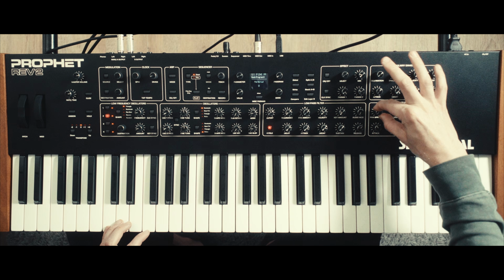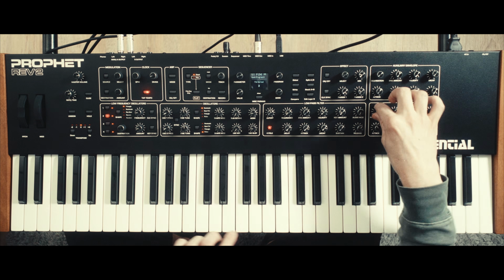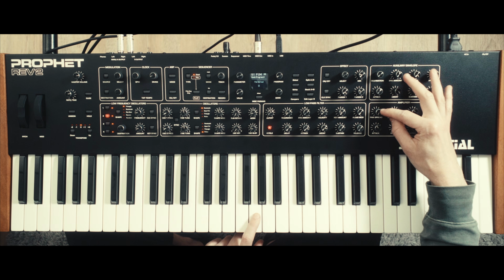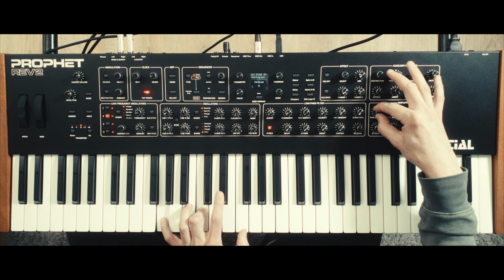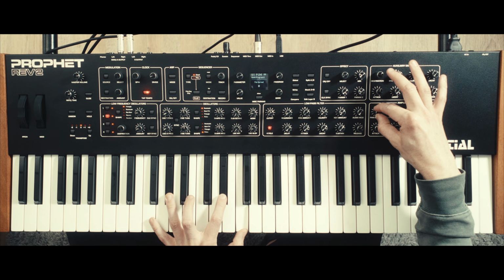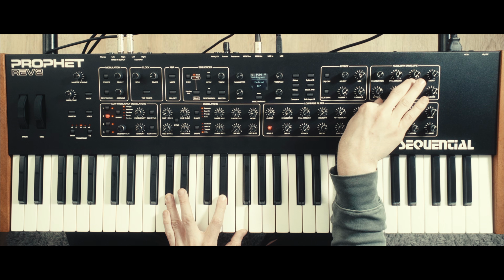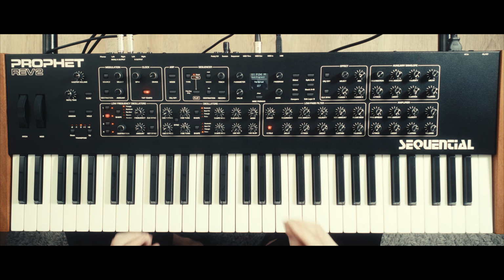This is actually super easy. I'm just going to activate the pan spread here, and now suddenly it's going to pan the voices all over the place. Yeah, if you're listening with headphones, you're gonna hear how each of the individual voices suddenly spreads out.